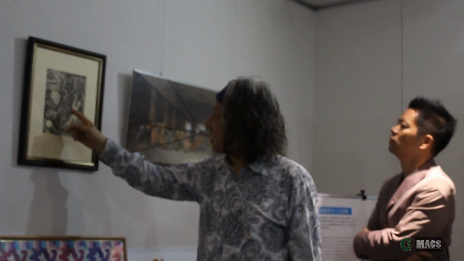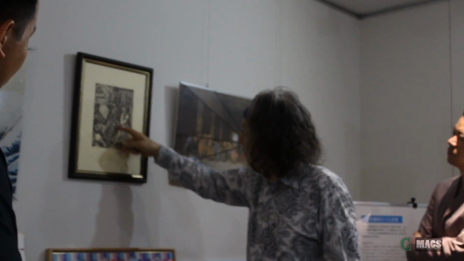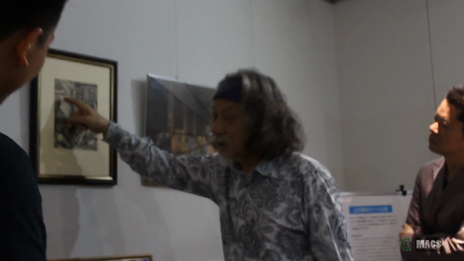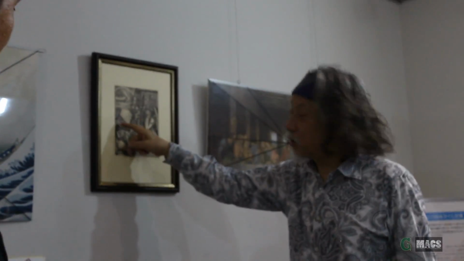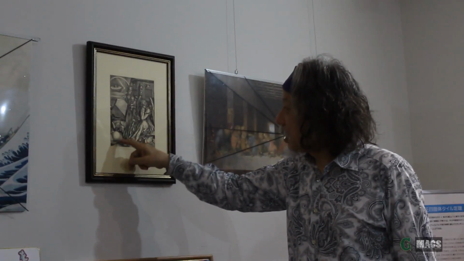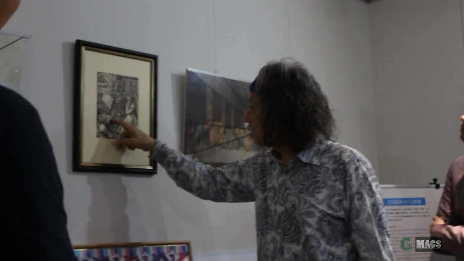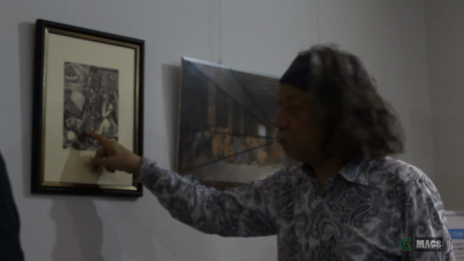Albrecht Dürer is Dutch or German, I'm not sure. Okay? And here is some guy. Here is a polyhedron, and a sphere, and a dog is sleeping.